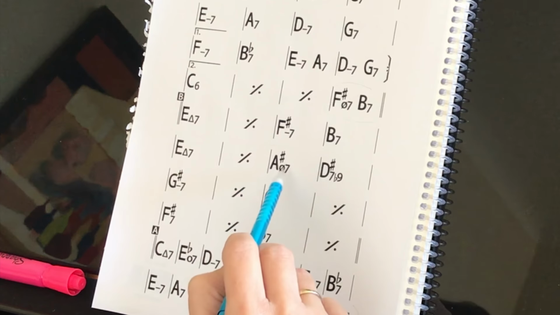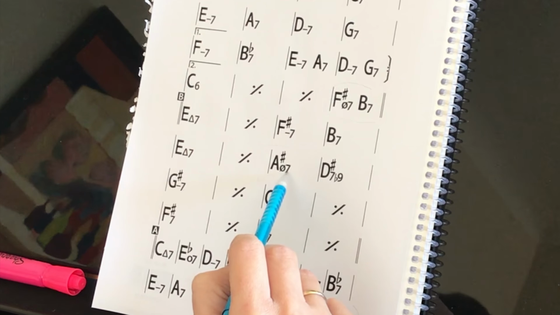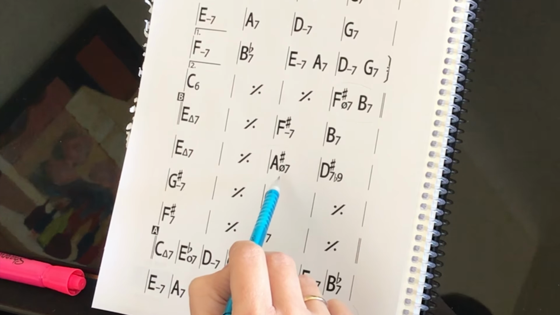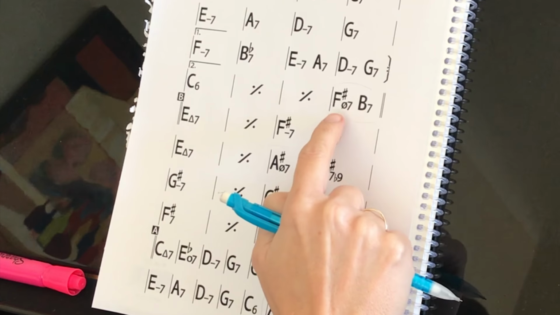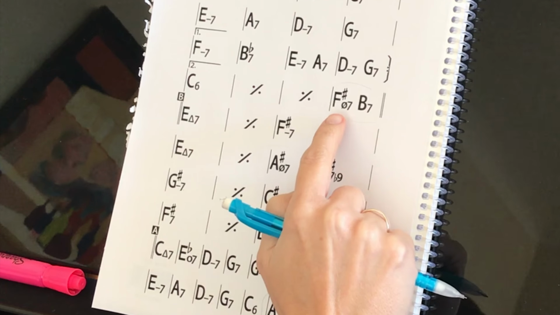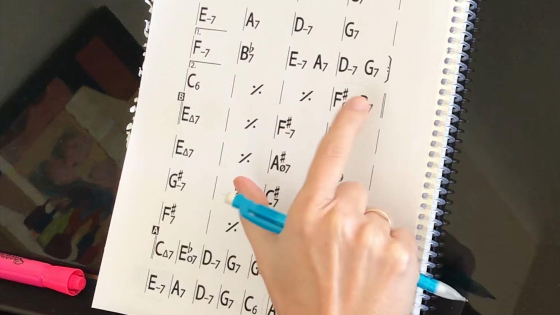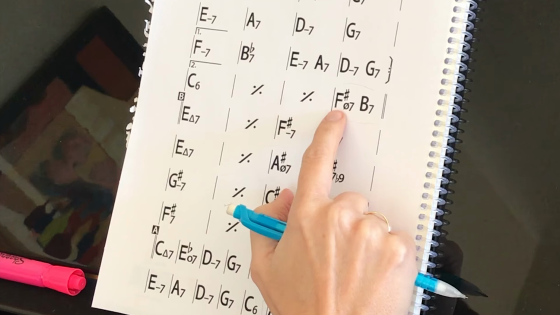I said that this is an indicator, right? It's the half diminished chord. As soon as you see a half diminished chord, you can say to yourself, I'll bet this is the 2 of a minor 2-5-1. So we've got it in two places. We have a half diminished chord here, and we have a half diminished chord here. Our brains should tell us that this is going to be a minor 2-5-1.